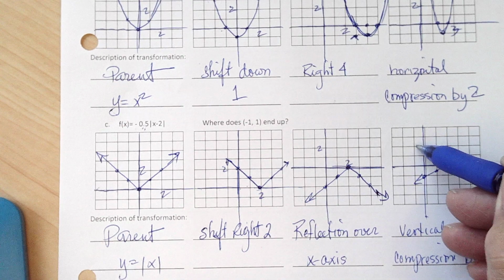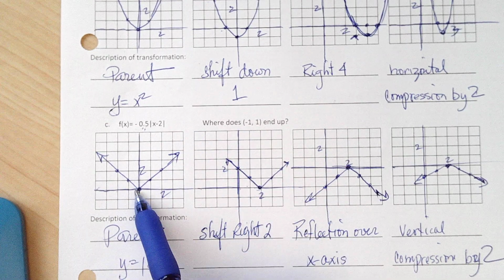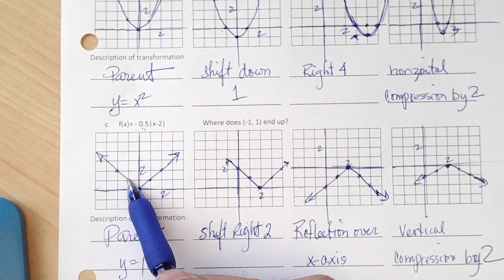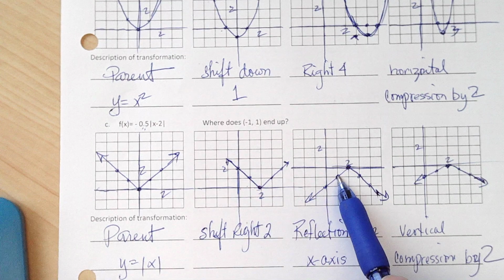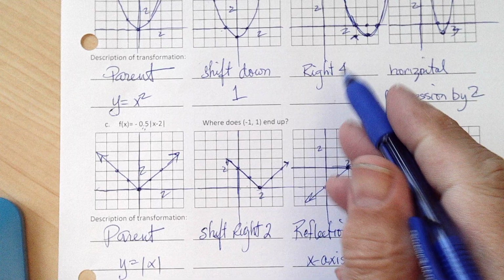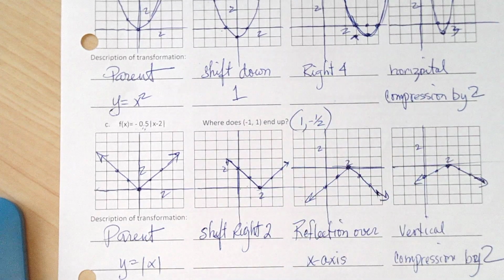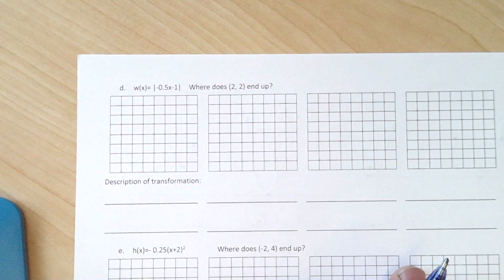If that's 2, and that's 2. So where does negative 1, 1 end up? Well, it moved to there, move to there, move to there. So it's at 1, negative a half. D.